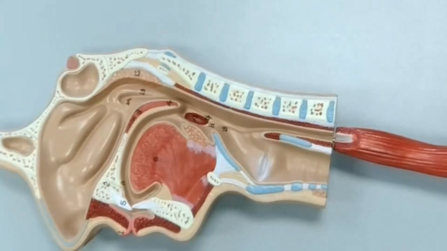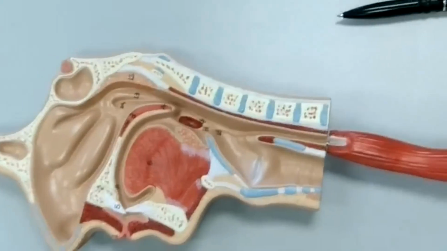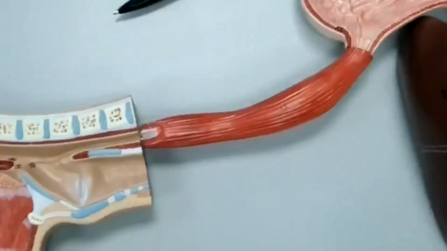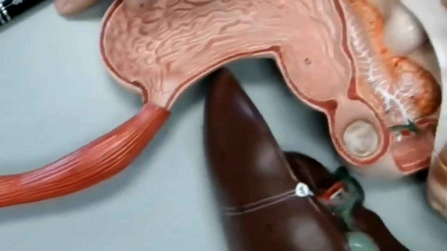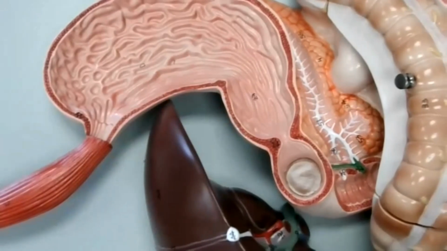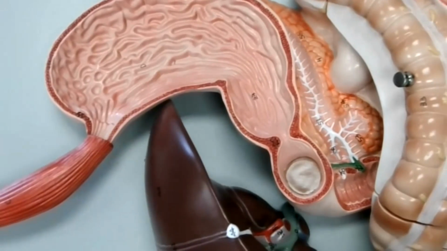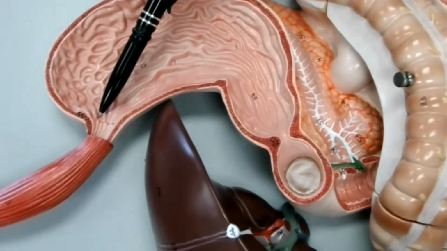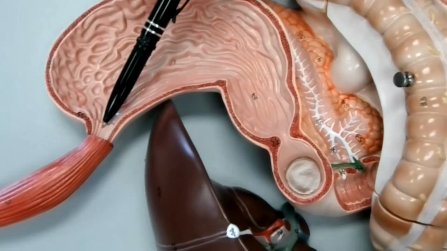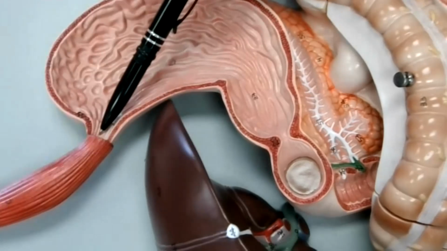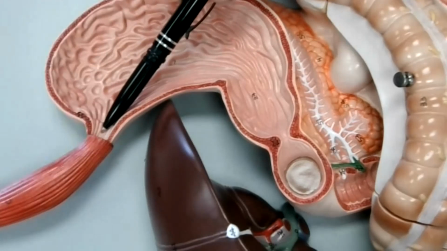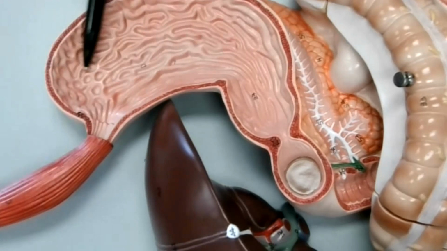Now, the esophagus is nothing more than essentially a hollow tube lined with smooth muscle and stratified squamous epithelial cells. We get down here to the stomach proper, and this is the cardiac sphincter right here. This protects the stomach from food that comes down here, and food enters here at the cardiac sphincter. Now, this is the fundus area over here.